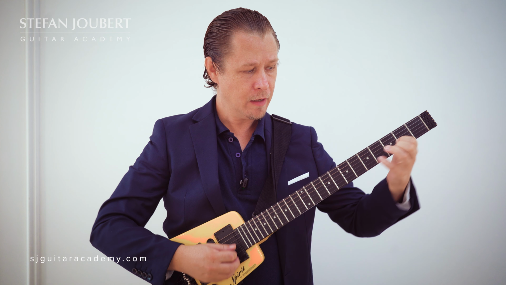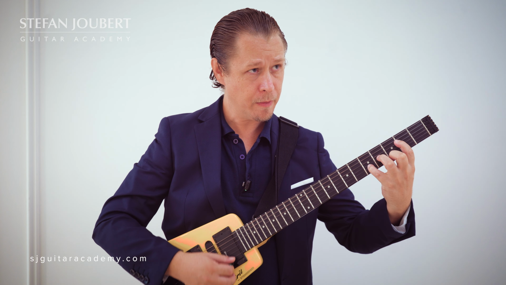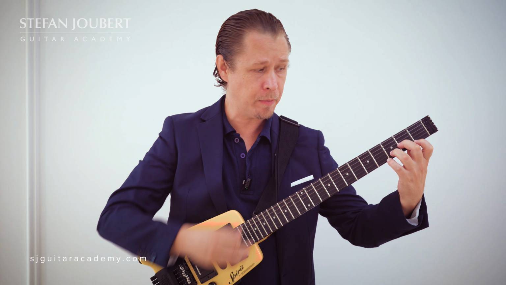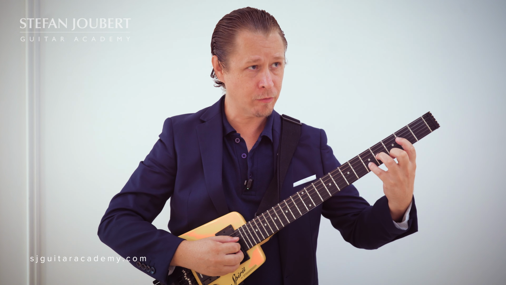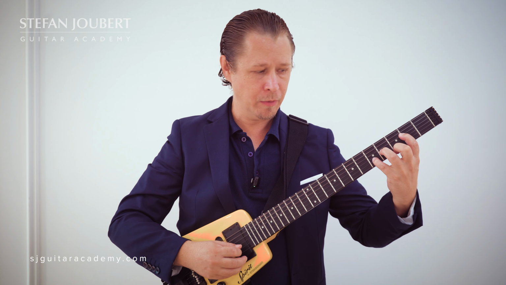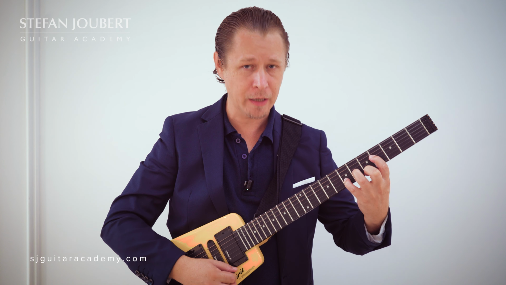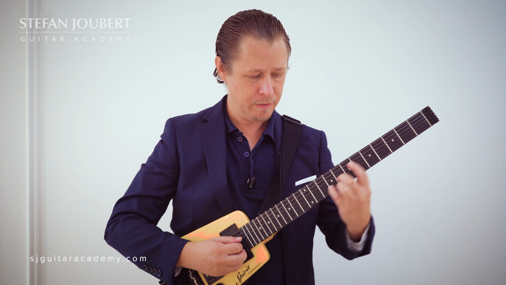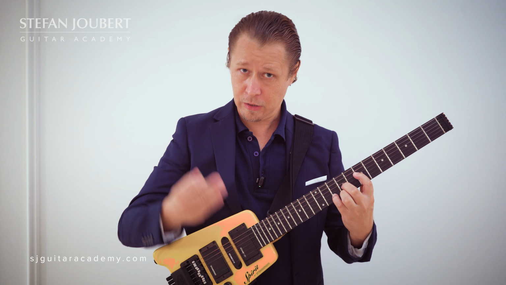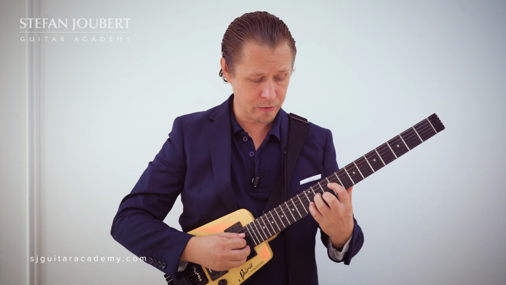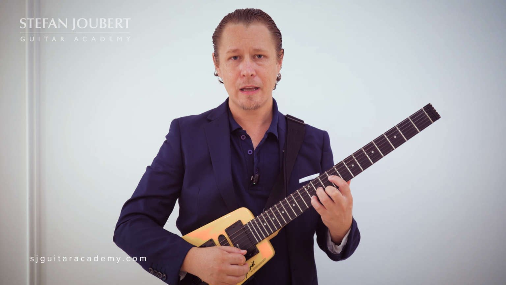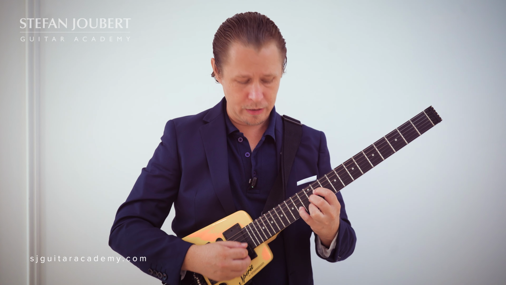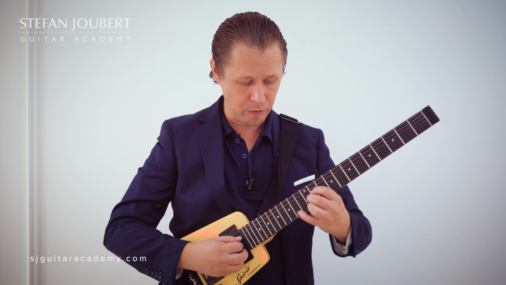Open D major. Now we're going to use the E minor shape. The E minor chord using the open D minor shape moved up to the 2nd fret. So that's the 2nd chord E minor. 3rd chord F sharp minor. 4th chord G major. 5th chord A major. This is the dominant in the key of C. 6th chord B minor. 7th chord C sharp diminished. 8th chord D major.